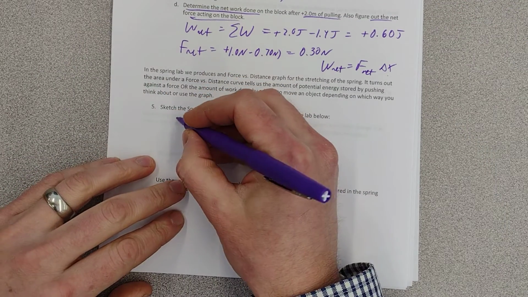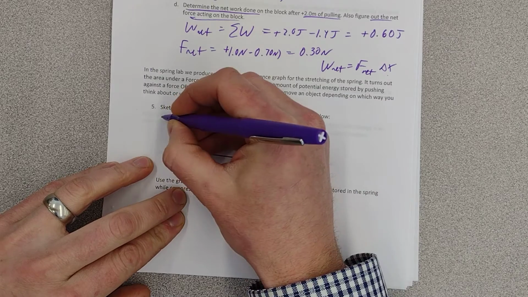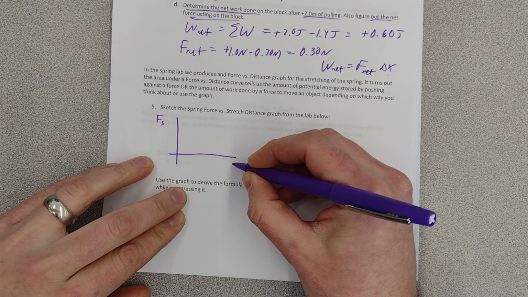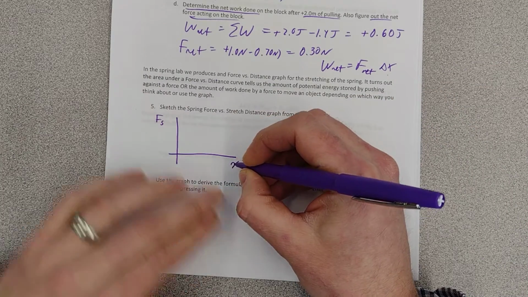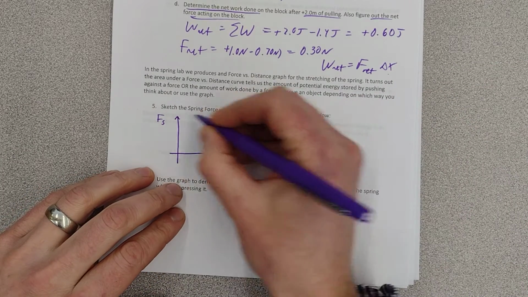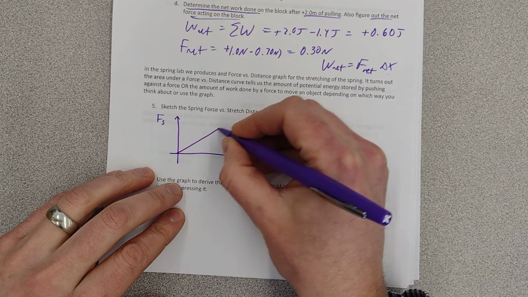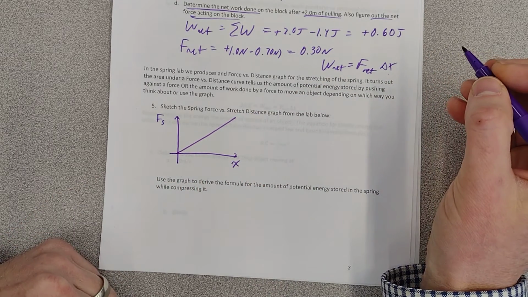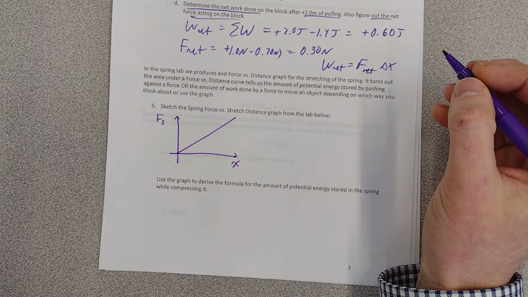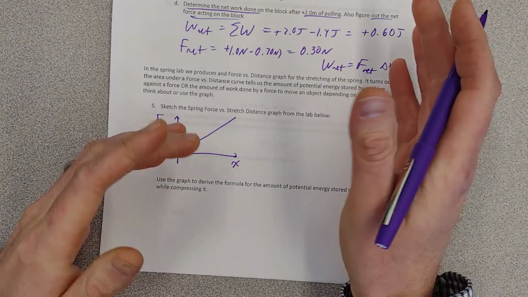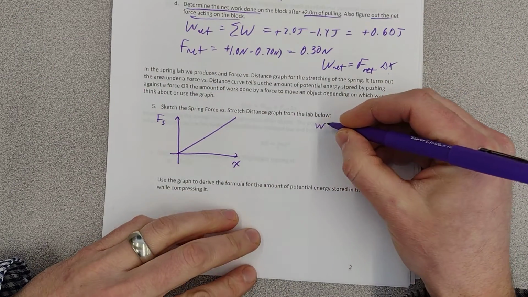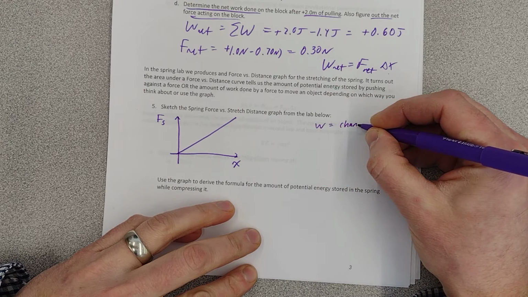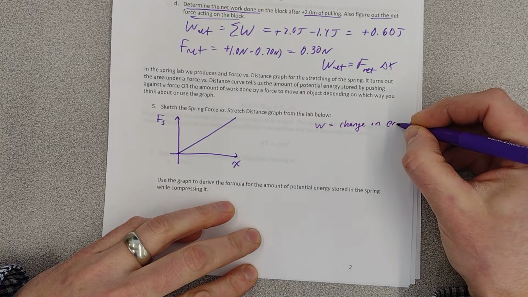It turns out that the area under a force versus distance graph, F delta x, the area under that curve is work done by that force over that distance. Now, work and change in energy go hand in hand.